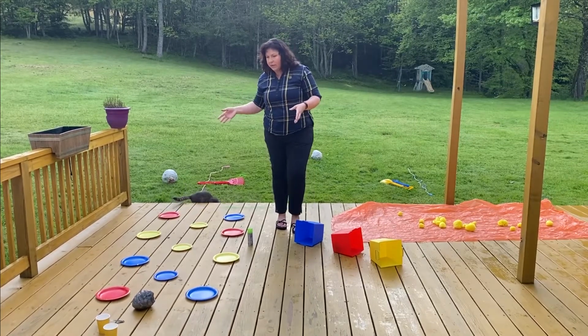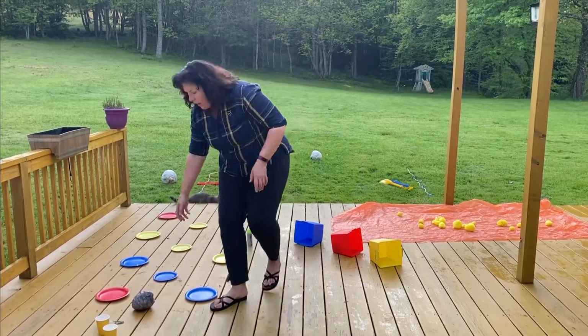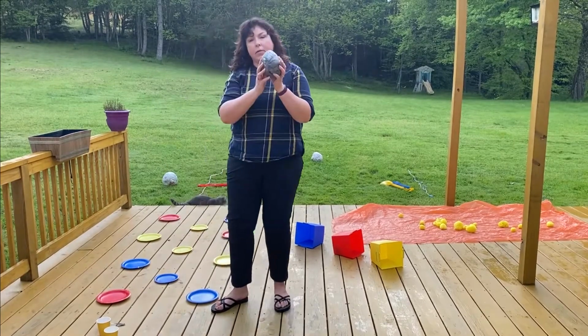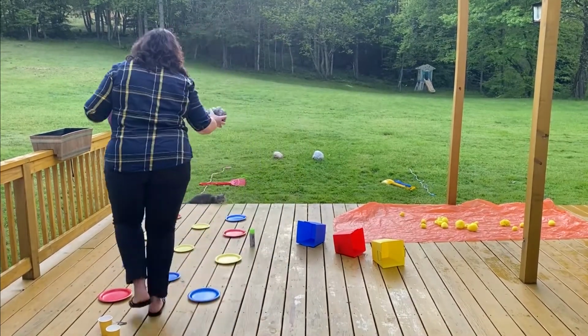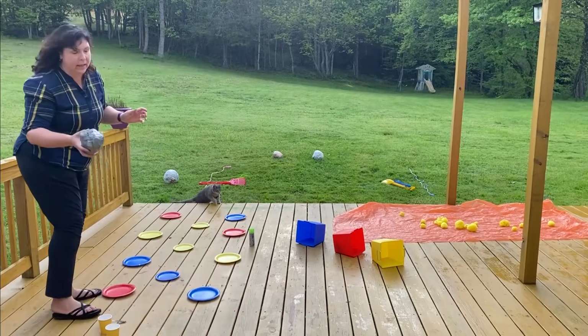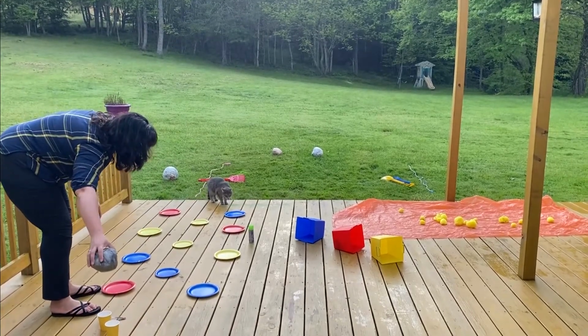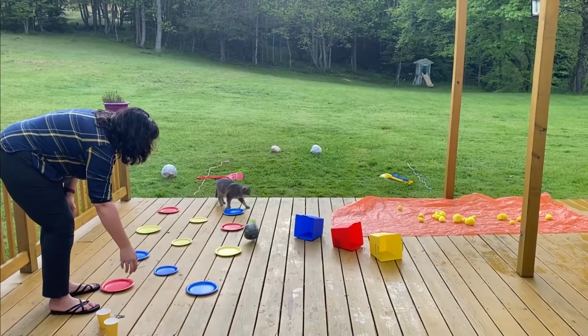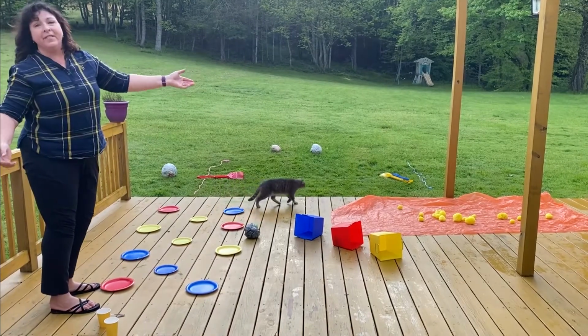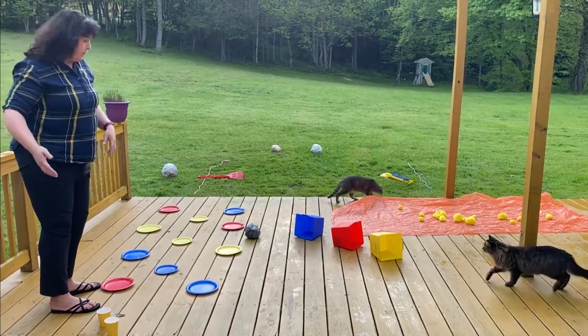So over here, for instance, I have a smaller ball that we made. And we have kind of like a bowling game. So we're going to roll it and see if we can get to the red plate. Oh, we knocked over the pin. So however you want to do it.